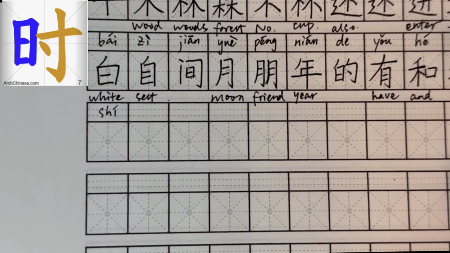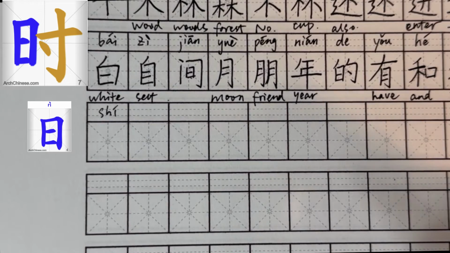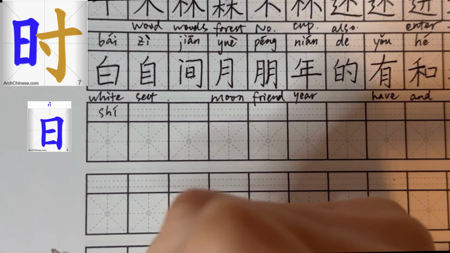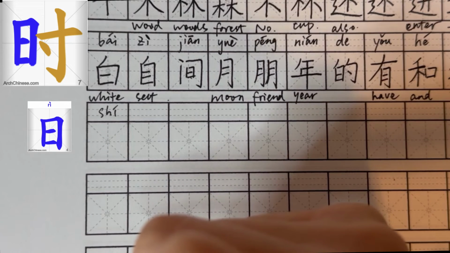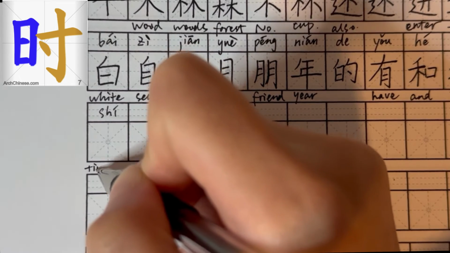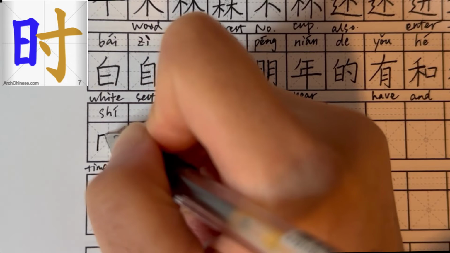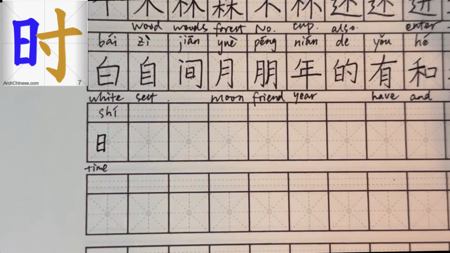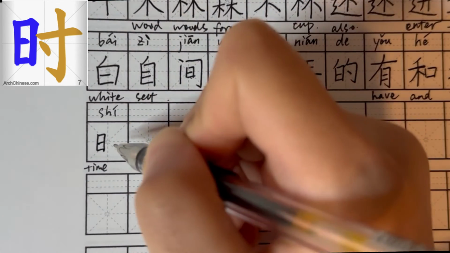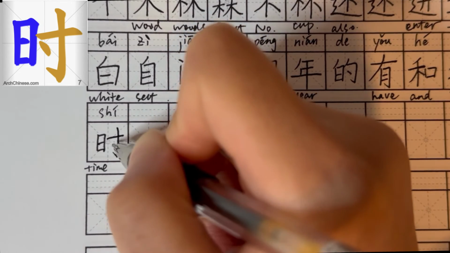All right, next character, 时. The radical of this character is on the left-hand side in blue color. That is character 日, right? We learned that. This radical is always associated with time, okay? And this character 时 means time. Let's write it. 竖, 横折, 横, 横. On the right-hand side, 横, 竖钩, 点.